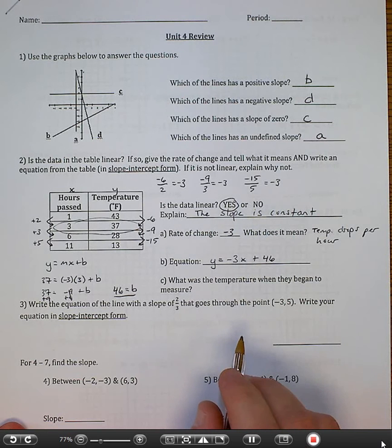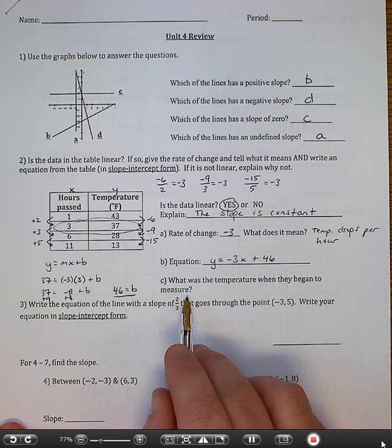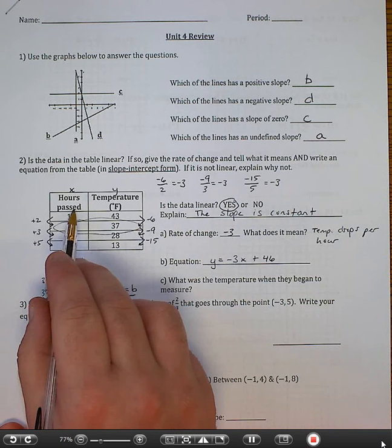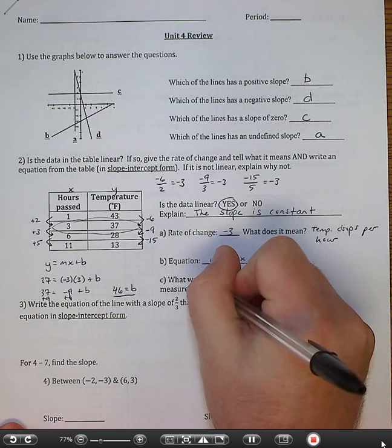And just interpret one more thing. What was the temperature when they began to measure? So when they began to measure, no hours had passed. 0 hours had passed. So if I put 0 in for this, I'm going to get the y-intercept of 46. So it's 46 degrees.